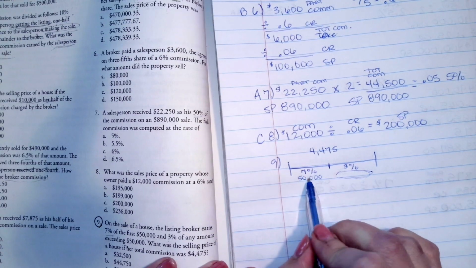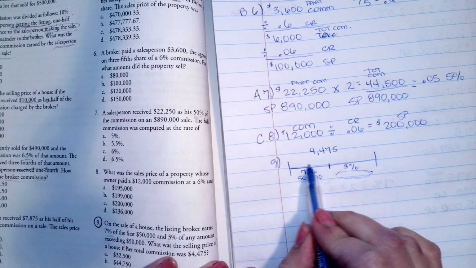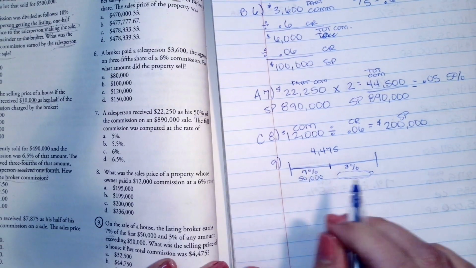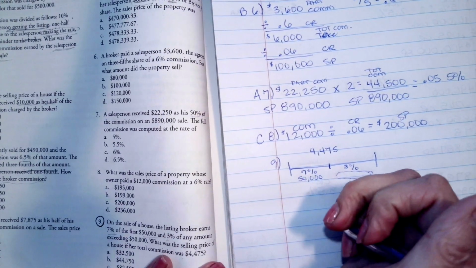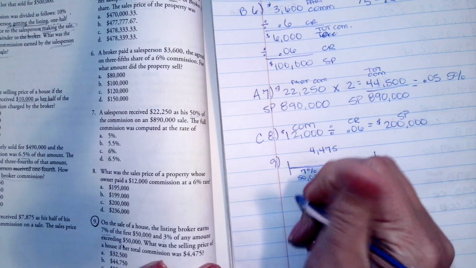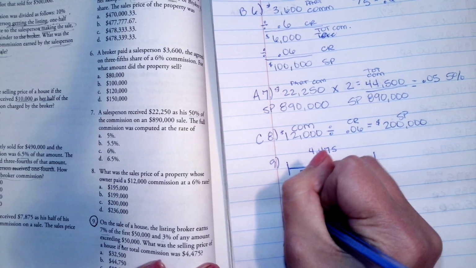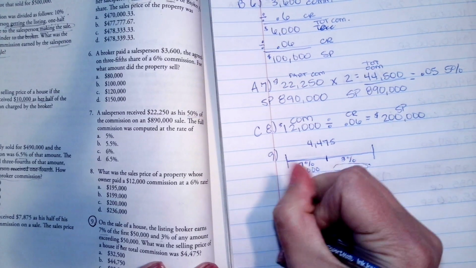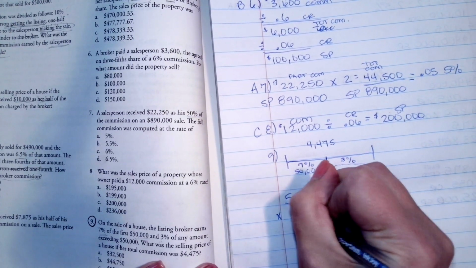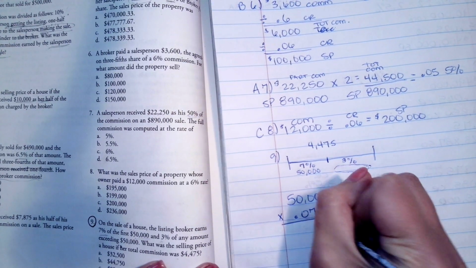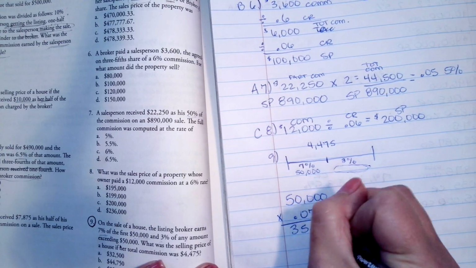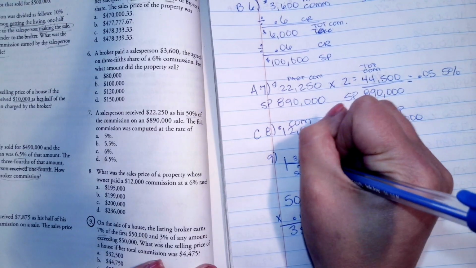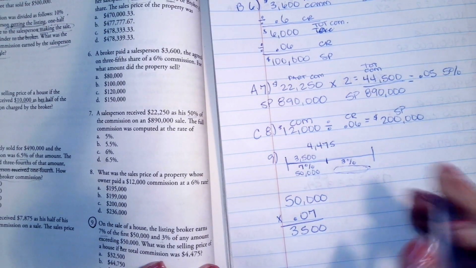So we can figure this portion of the commission that she earned. So let's start there. We know that her commission on the first 50,000 was 7%. So we are just going to multiply this by 0.07, and that is 3,500. So her commission on this portion was 3,500.